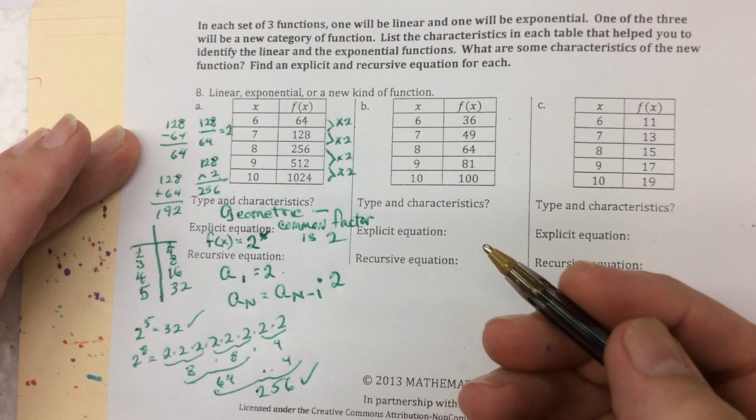Yeah. I honestly understand the recursive formula pretty well. Just this I'm a little confused on. What part confuses you? Well, you put over here a_n equals 2 to the x power, or f(x) equals 2 to the x power. Wouldn't that just be the same as saying f(x) equals a_n times 2?